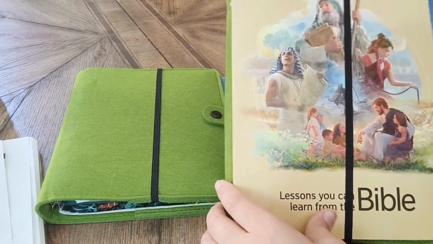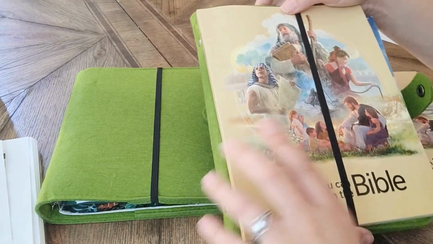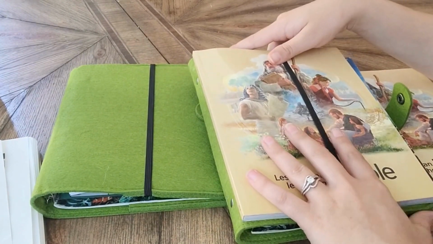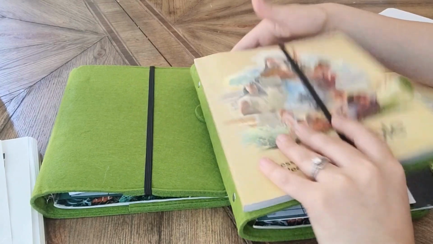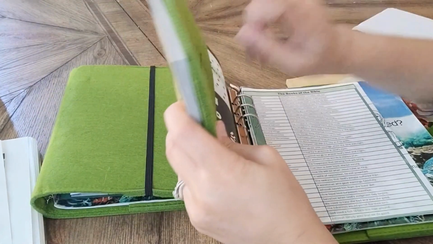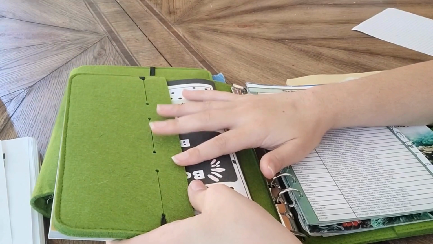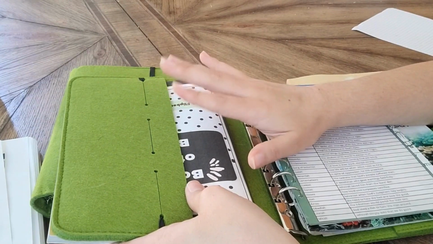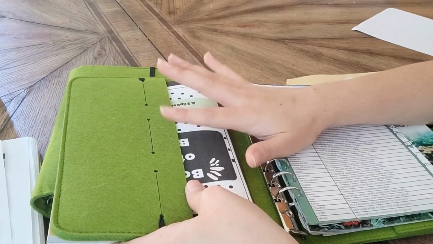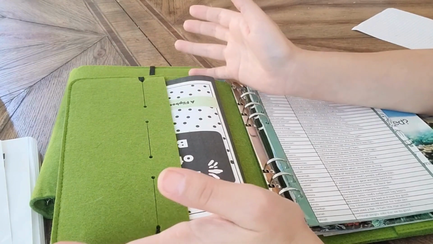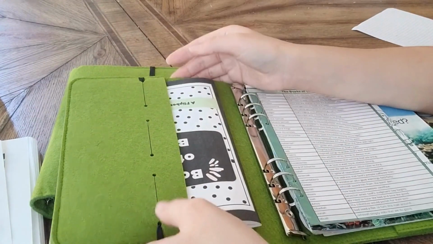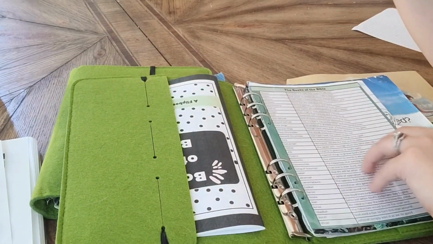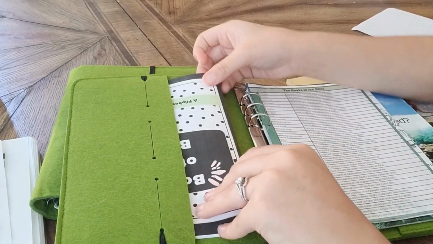And so they can take this whole thing to meeting with all of their study notes and everything they've been doing, and they are fully prepared with all of their thoughts and notes to participate at the meeting. Which is why I decided to go with an A5 binder, because it's a lot easier to travel with than a full-size binder. But if you're not taking it to meeting with you, a full-size binder would be perfectly fine and probably a little easier, because let me show you the inside of this.